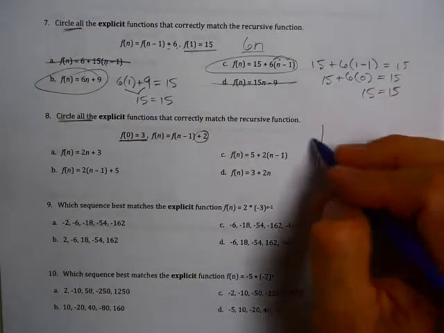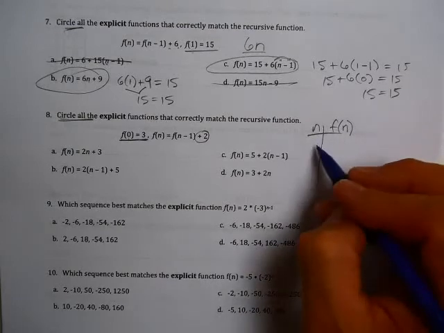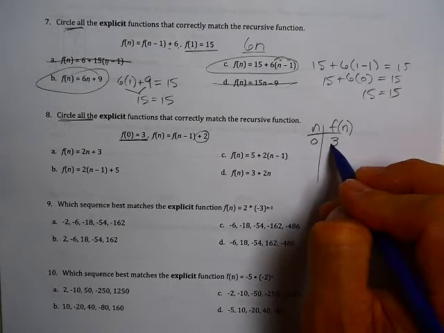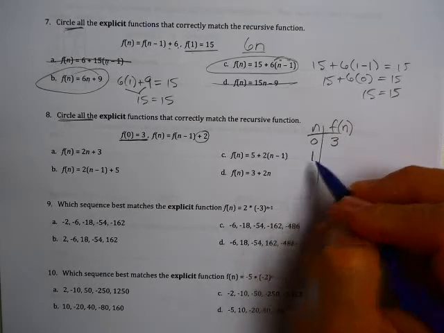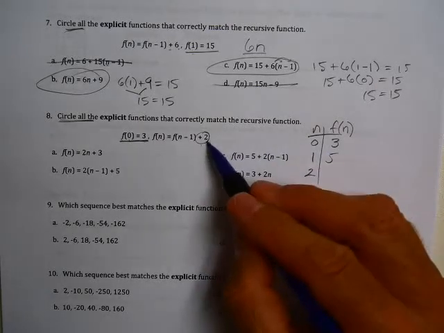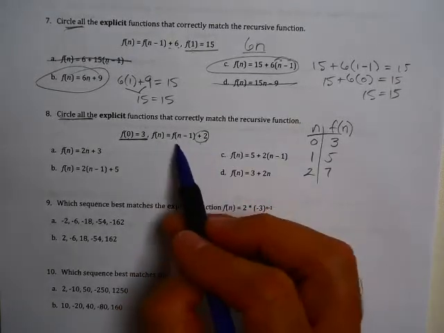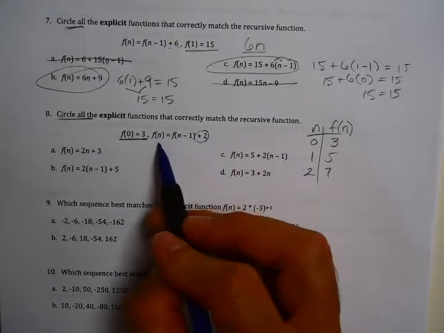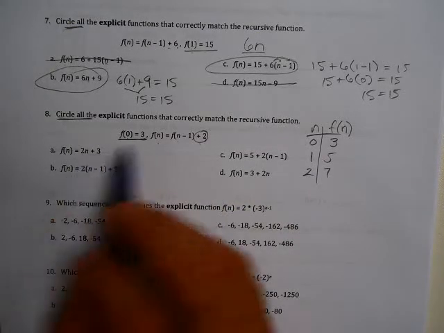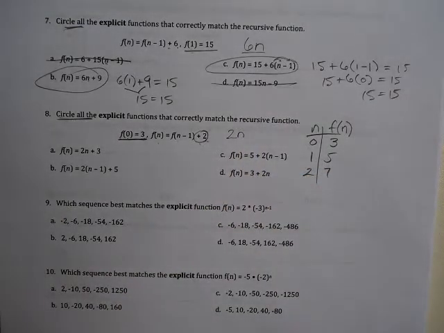So if I made a table of values here, you can always do this, I haven't done it for all of them, but if n is 0, f of n is 3, if n is 1, then I have to add 2 to the 3 to make that 5. If n is 2, I need to add 2 to the 5 to make it 7, and so forth. That's what this pattern is saying. Take the previous number, add 2, you get the next number. Now, what's going on is I'm adding 2 over and over again, so that's going to be 2n in an explicit function.